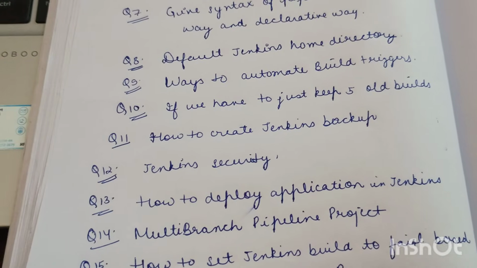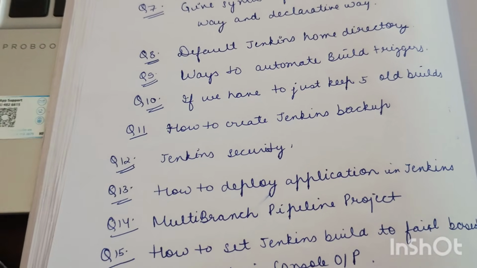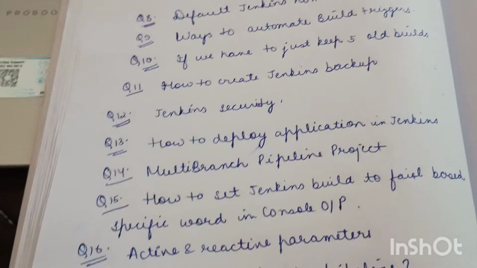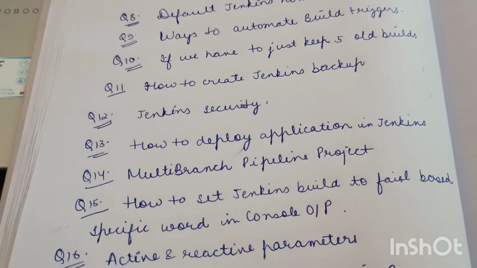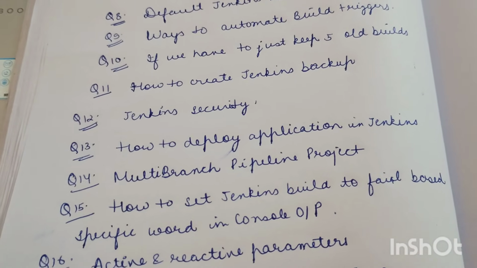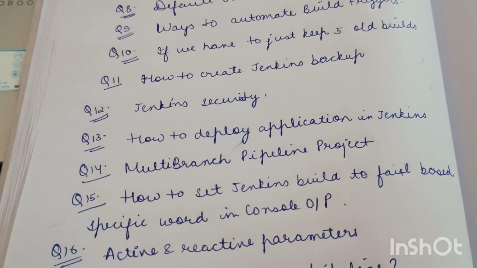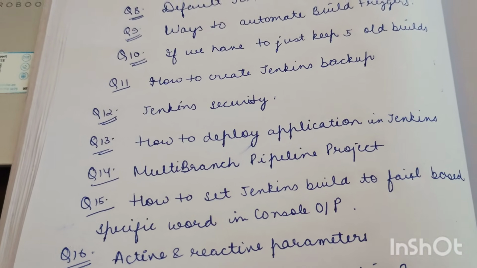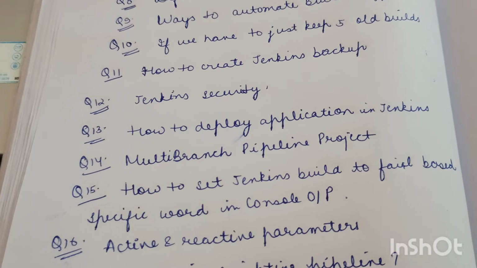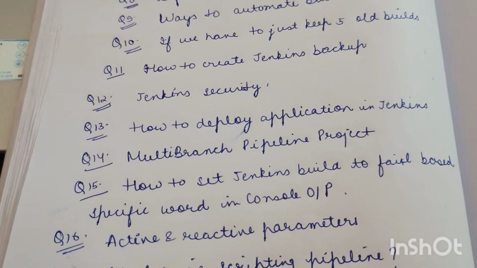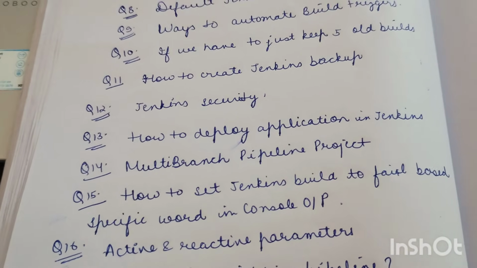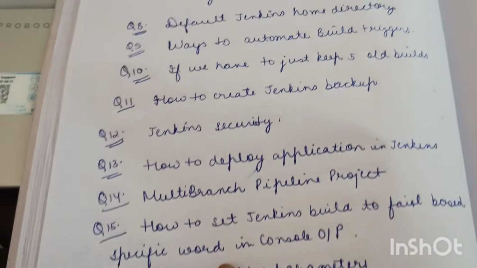How to set a Jenkins build to fail based on a specific word in the console output? Check this out. I would request you to answer in the comment section. I'll just give you a hint: the parallel directive is used. Let's see who'll crack this.